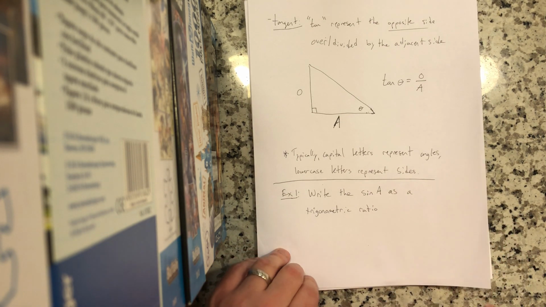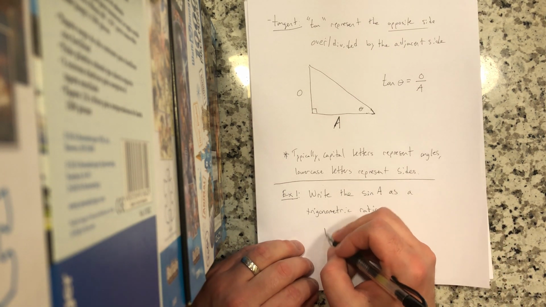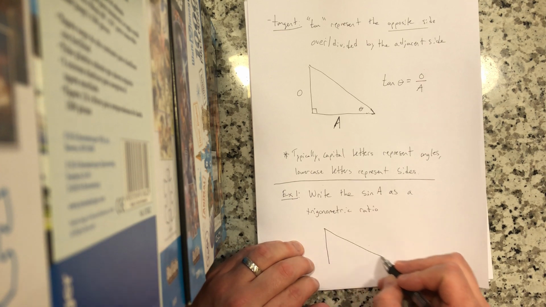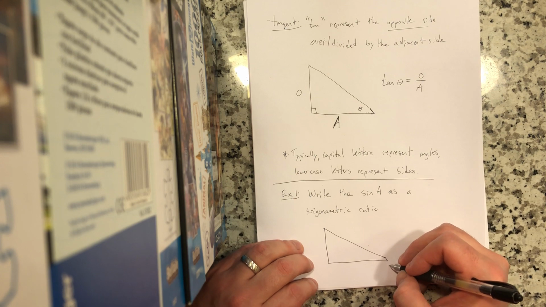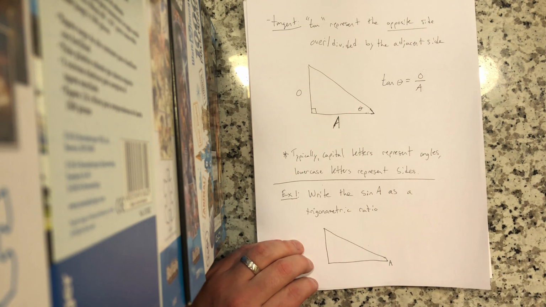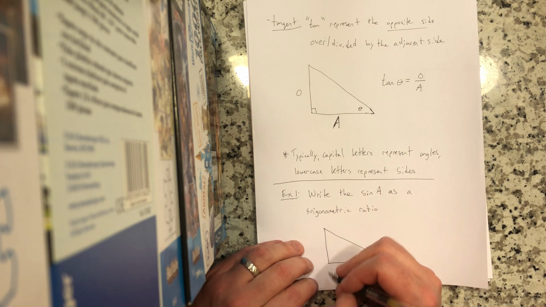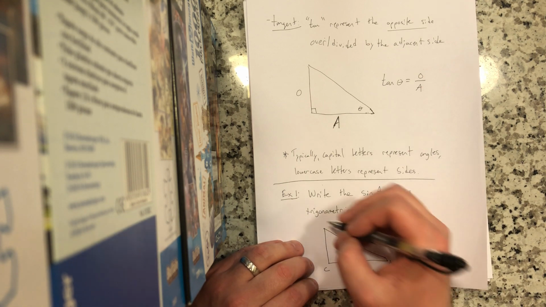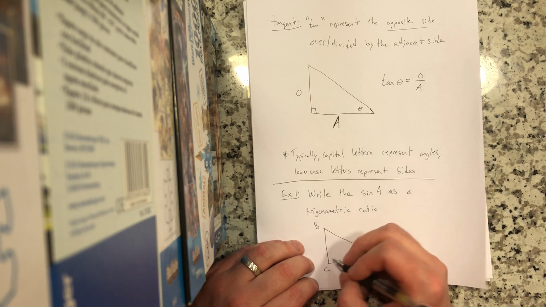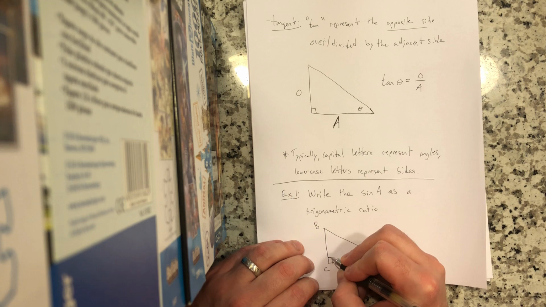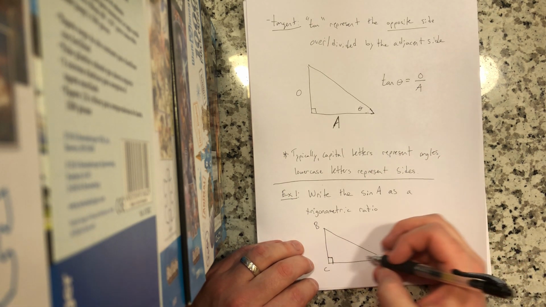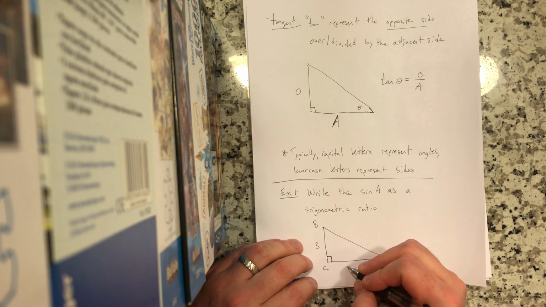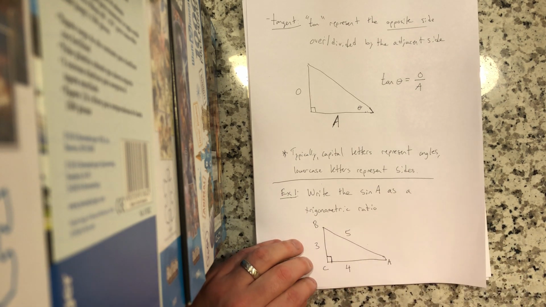And then let's just say I have a triangle. Let's say this is A. Let's say this is B and this is C. Okay. So now let's say this one is 3, this one's 4, and this one is 5.